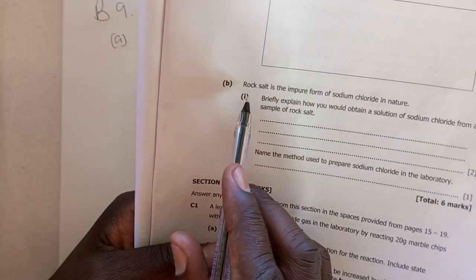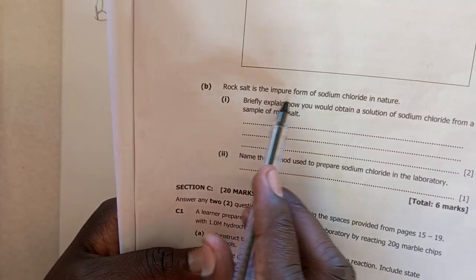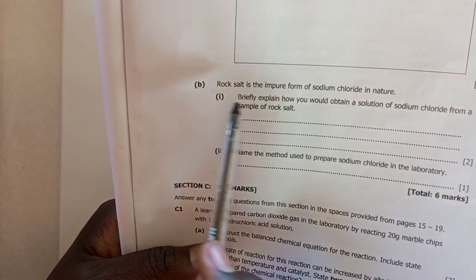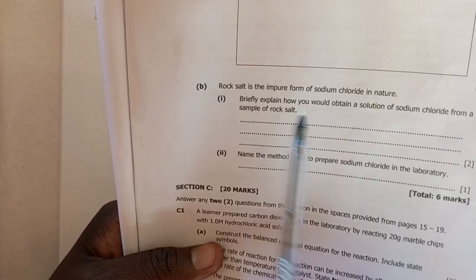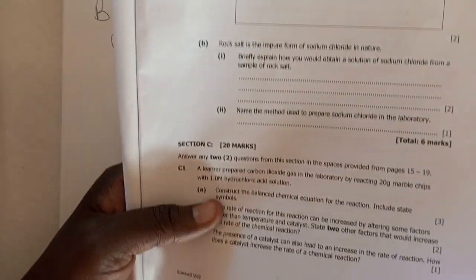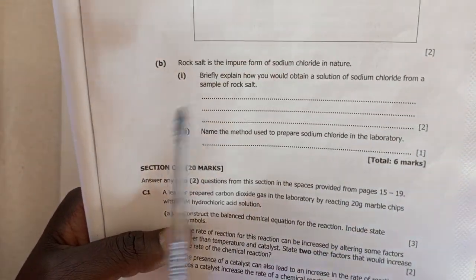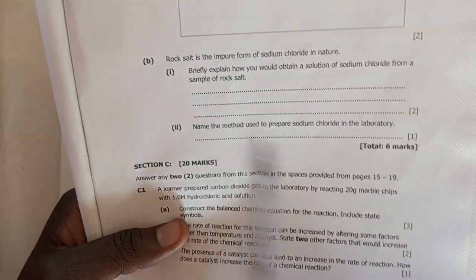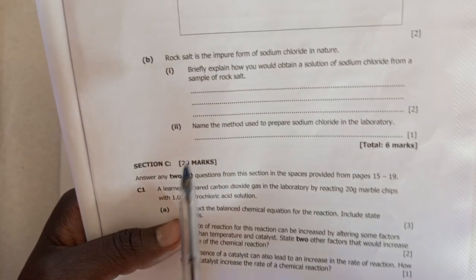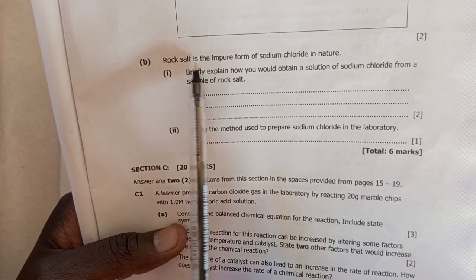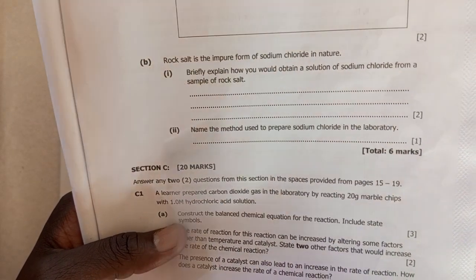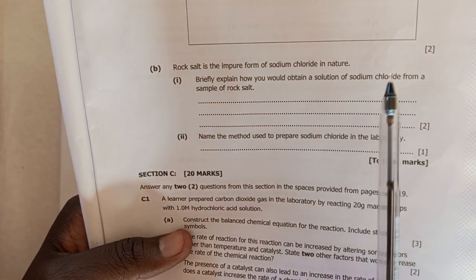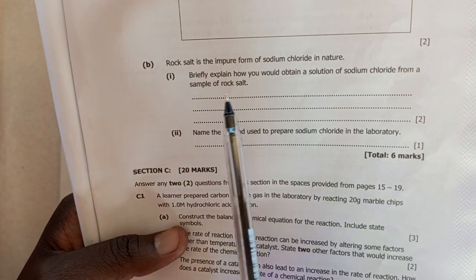The next question, what is the next question saying? We move on to question B. Rock salt is the impure form of sodium chloride in nature. But at this time, we're not going to be asked to calculate the percentage. Still, the question can come in that form if it was more concept, but this one is dealing with factors that affect the rate of a chemical reaction and all those things. But let's find out what the question is looking for. Rock salt is the impure form of sodium chloride in nature. Briefly explain how you would obtain a solution of sodium chloride from a sample of rock salt.